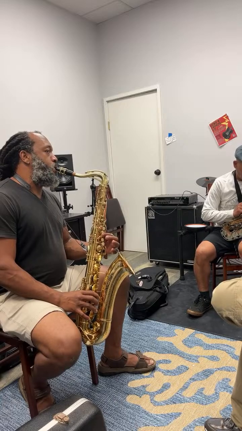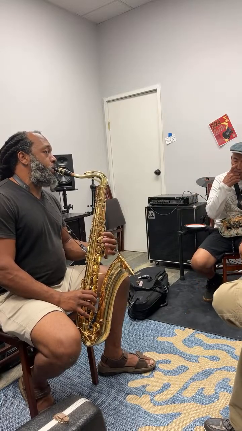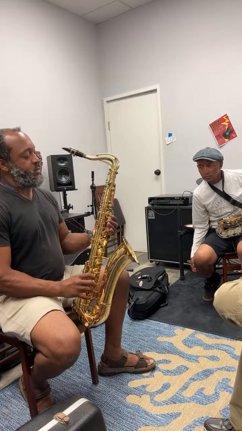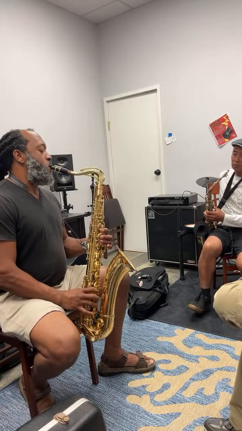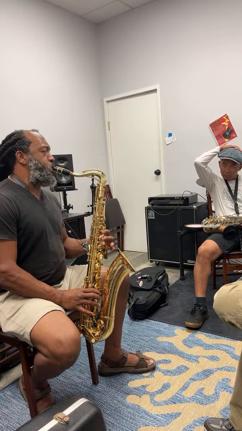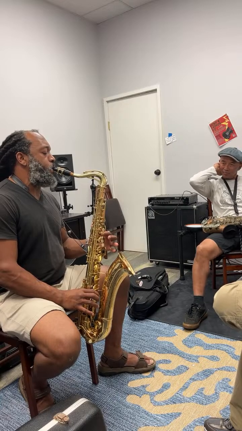Interesting. What note is that in comparison to the other notes in your scale? D flat, E flat. That's it.